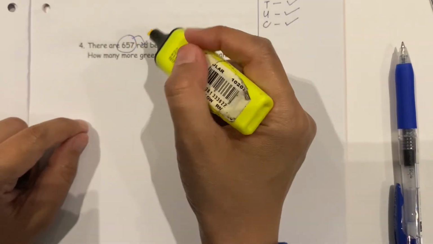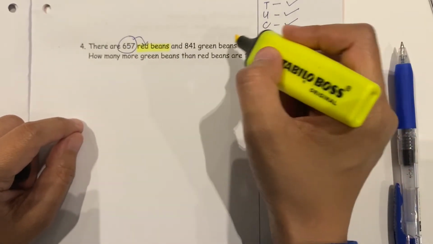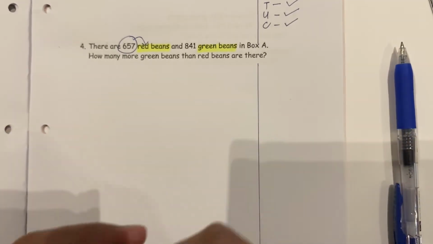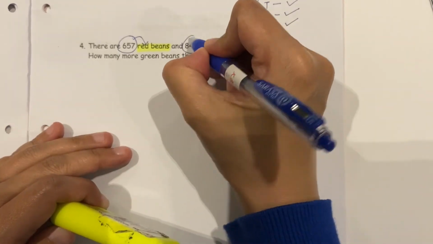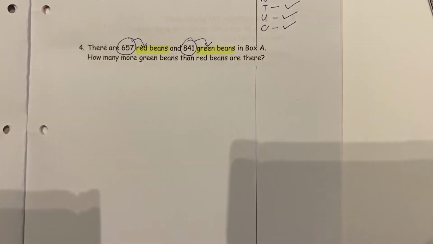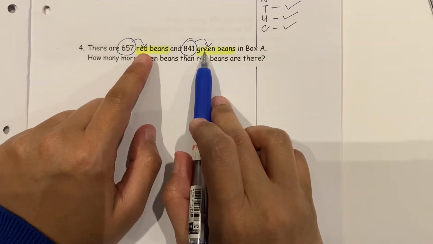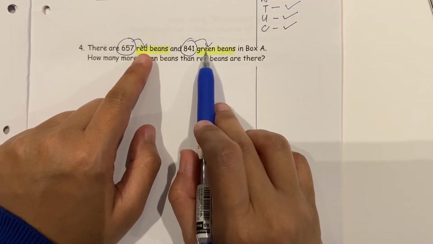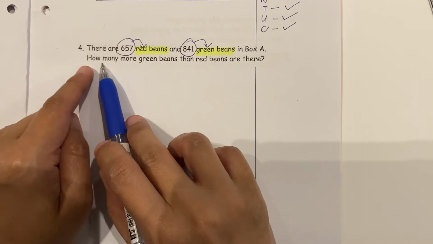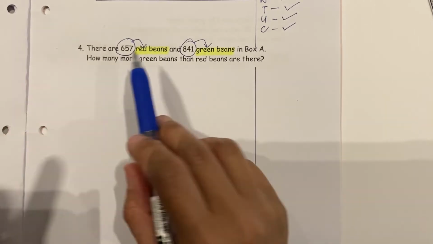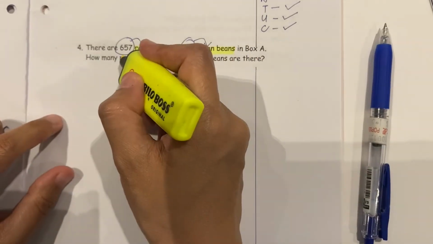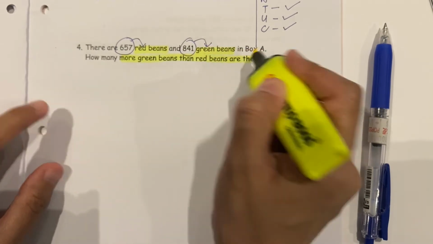Okay, 2 colored beans, the red and the green. And we have 841 green beans. Which beans is more? Green beans is more. Alright, that's why they ask how many more green beans than red beans.